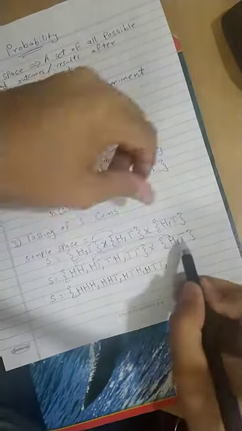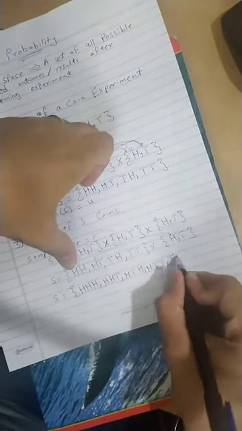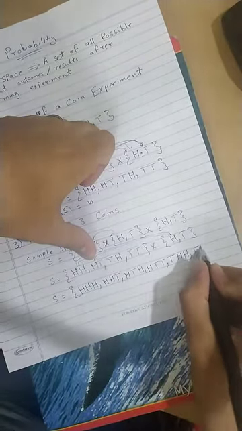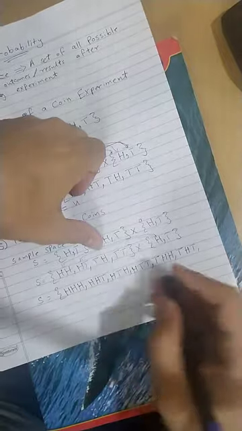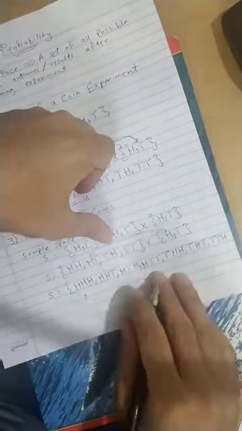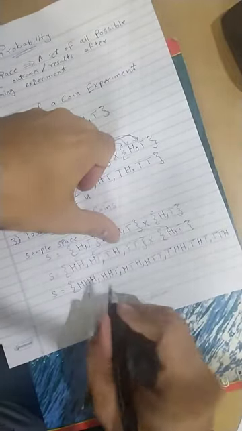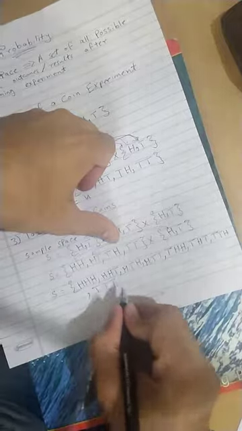Now the second one, tail, with the total of the 2 coins: THH, THT, TTH, and last one is 3 tails, TTT, and close the braces.